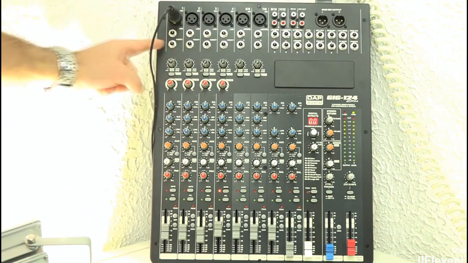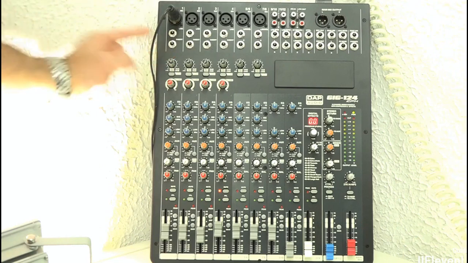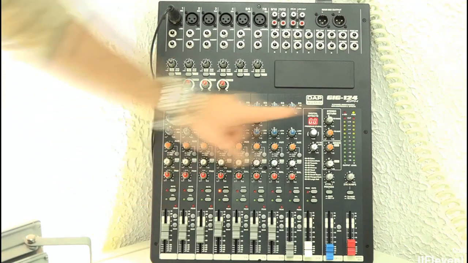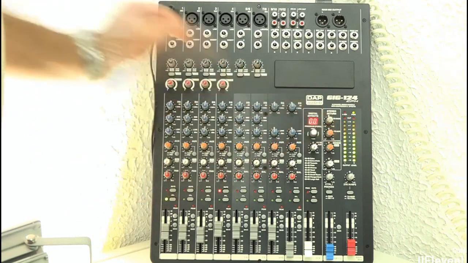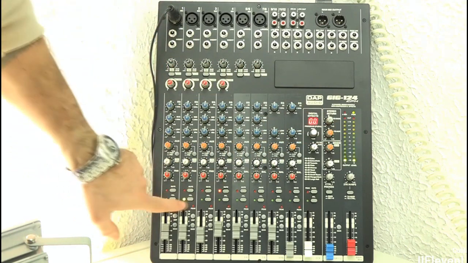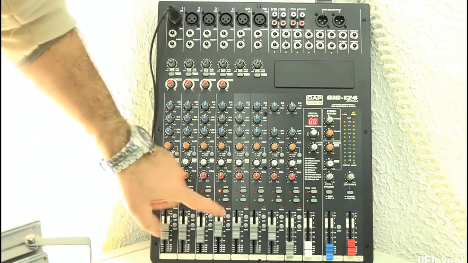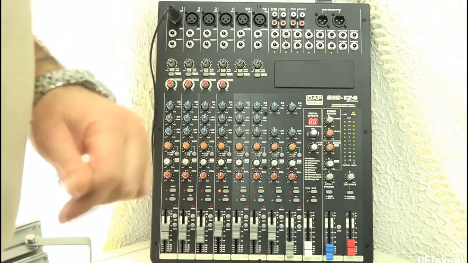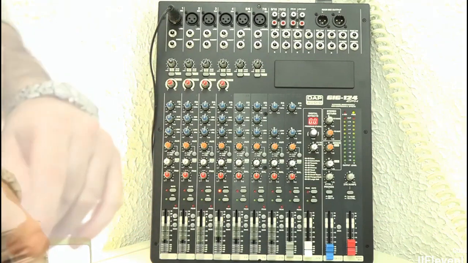We repeat: gain potentiometer, PFL to see on the VU meters how the channel is being adjusted, adjustment of the first, adjustment of the second, adjustment of the third, and finally we can focus on our message.